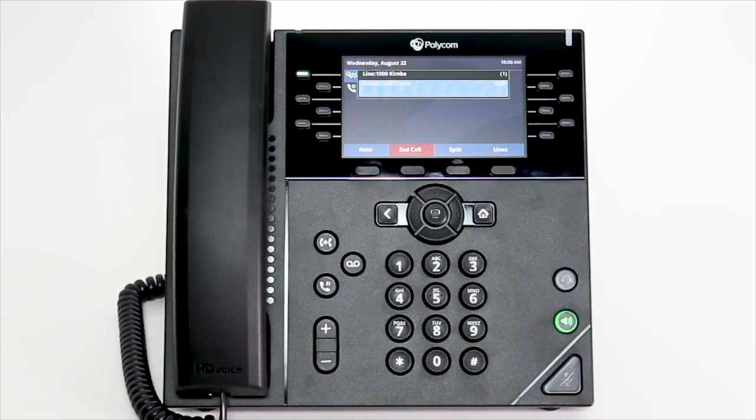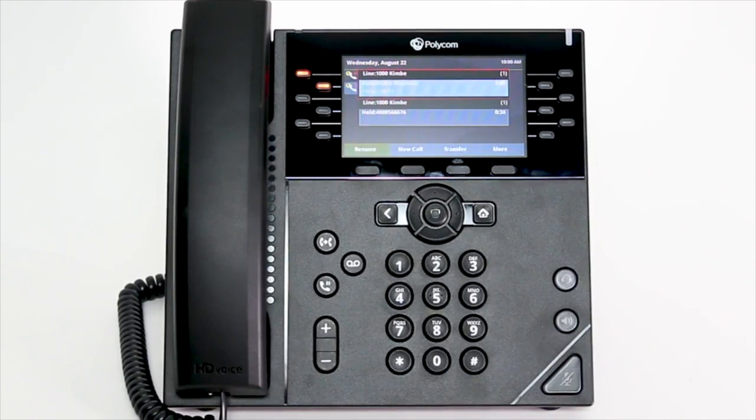While on a conference call, you can place both callers back on individual lines by splitting the call. Press the Split soft key. This will place both callers on hold. Use the line keys to select the person whom you wish to speak with.